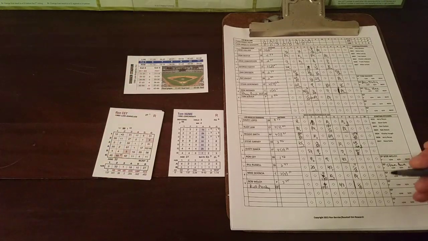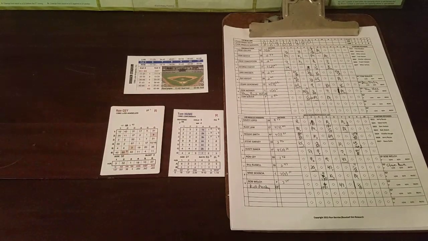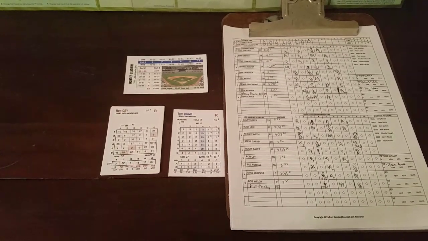All right, now Ron Say is up. Now they could walk Say and pitch to Russell, but Say is 0 for 3, and the runner on second, so you're not worried about a home run so much as you are a base hit. So I'm going to go ahead and pitch to Ron Say.